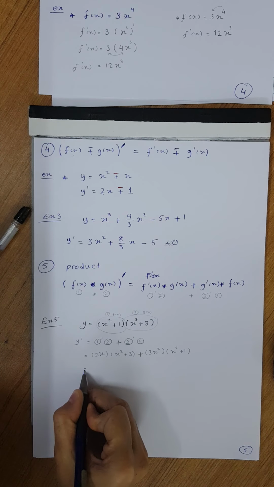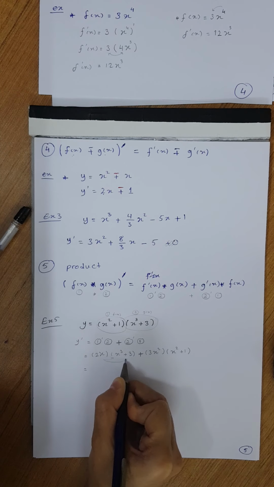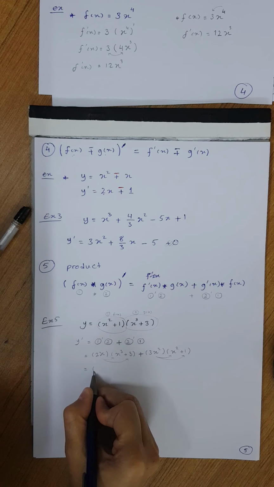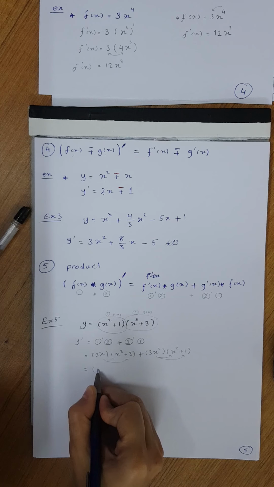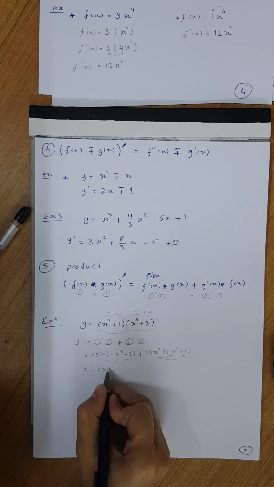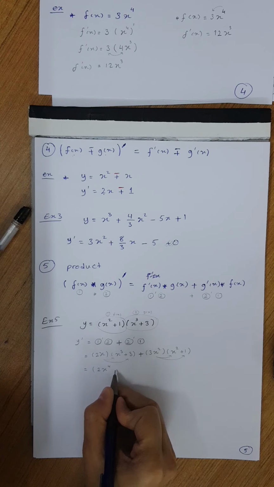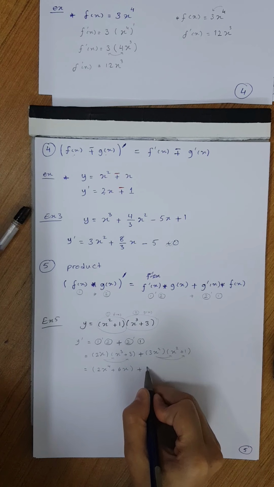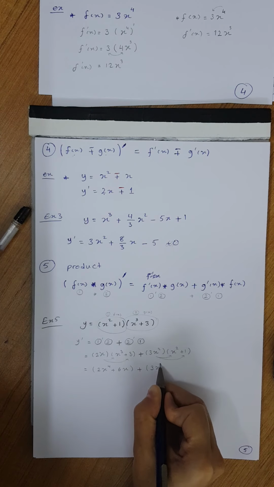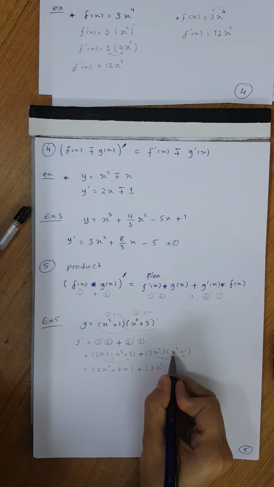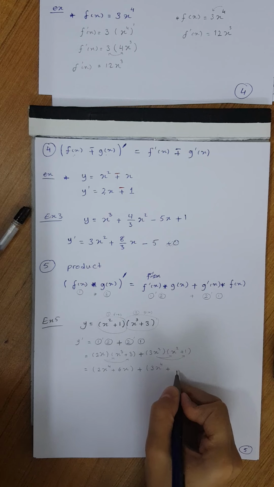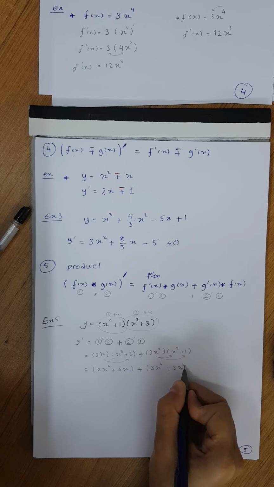Of course, you can simplify this one more, multiplying this one with that, this one with that, and of course this with those. 2x multiplied to x to the power of 3, that is 2x to the power of 4. 2x multiplied to 3, that's 6x, okay, plus 3x squared multiplied to x squared, that's 3x to the power of 4. Why? Because we know that if the bases are equal to each other, the powers will add, so that one is equal to x to the power of 4. And we've got here 3x squared multiplied to 1, that's equal to 3x squared again.